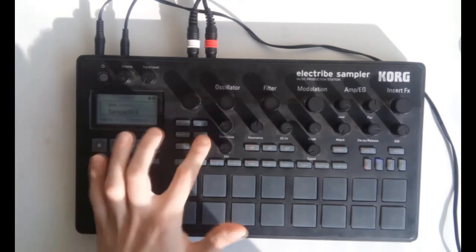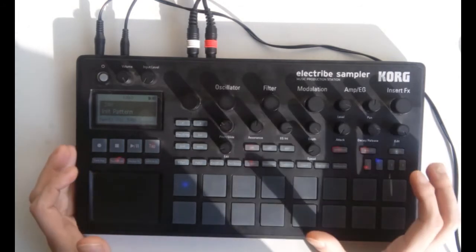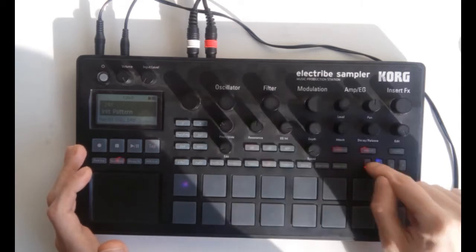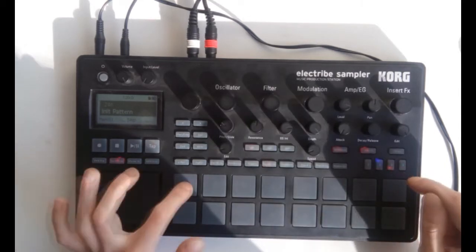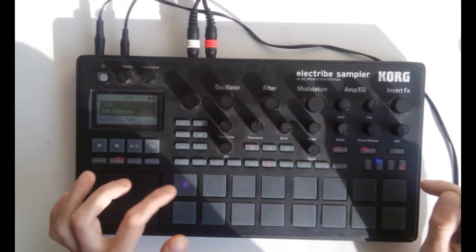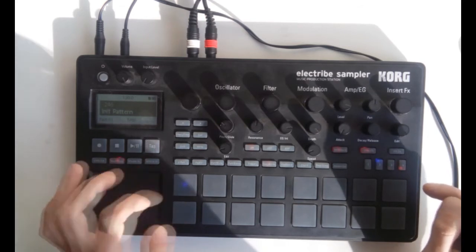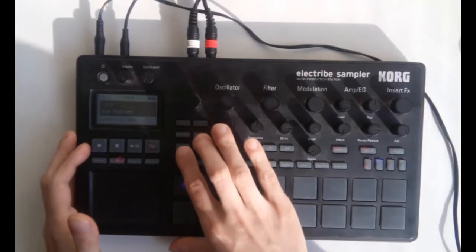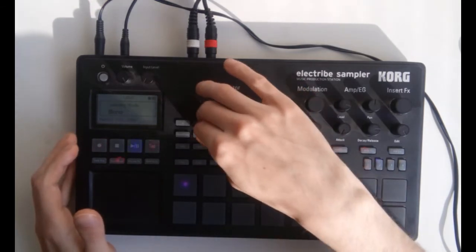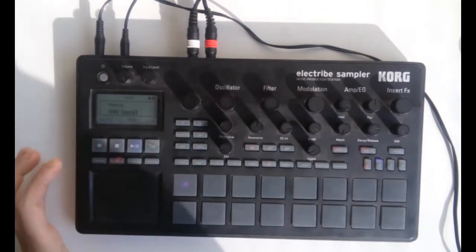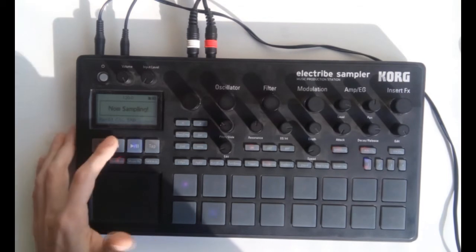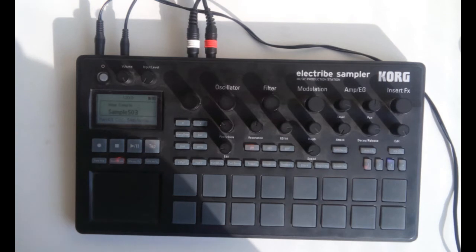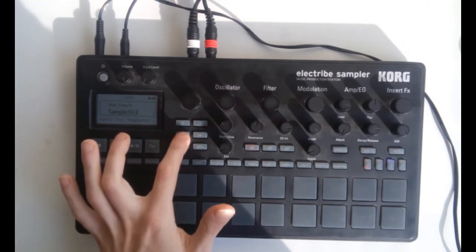Okay, so I made a mistake. I'm gonna fix that. When I set the length to 4 bars, my note appeared on every bar, so we need to remove the note from every bar except the first one. So let's do the whole process again. Shift, record, sampling mode. Okay, everything is good there, so let's go. That's good. Alright, so we have a new sample.